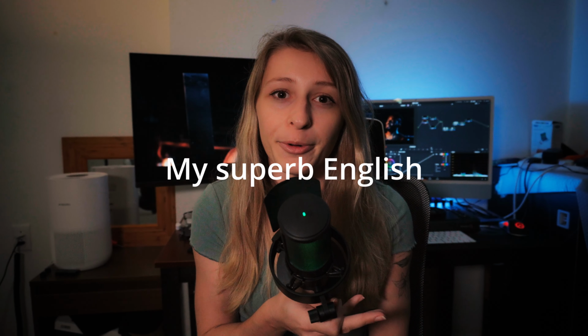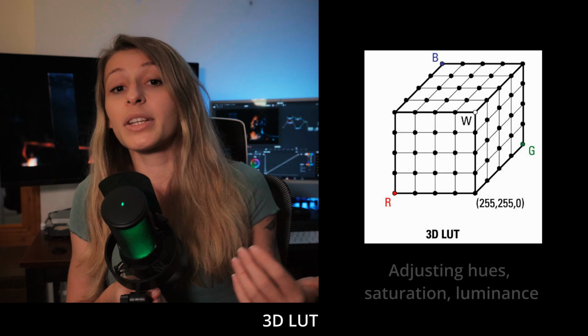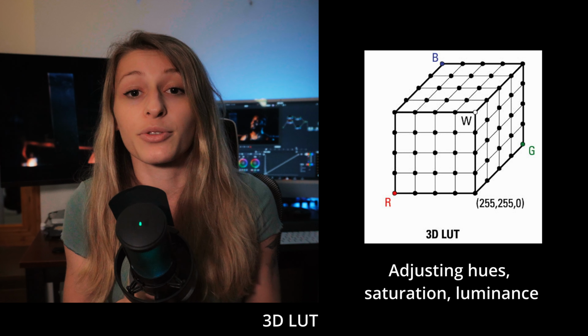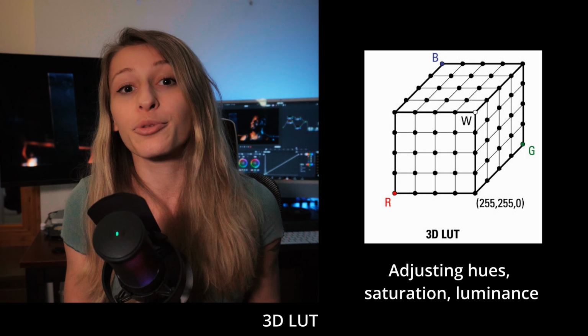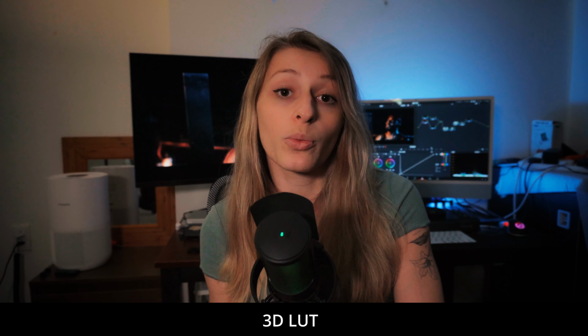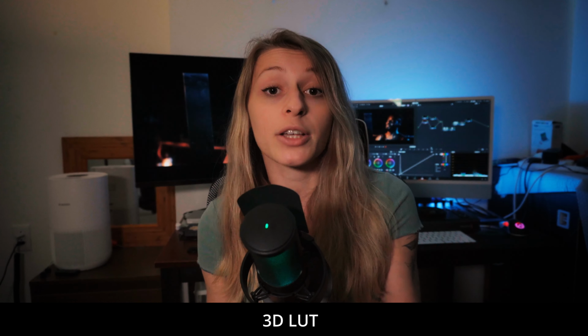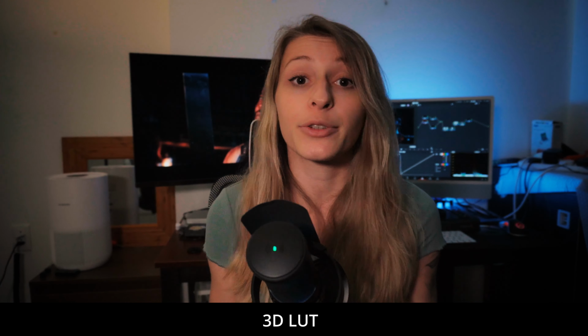Now that we've seen the 1D LUT, the 3D LUT is the 1D LUT on steroids. So imagine the same process as the 1D LUT, but in a three-dimensional table. It's a lot of possibilities. The 3D LUT is adjusting the hues, the saturation, and the luminance values, which allows us more creative control. The easiest way to visualize a 3D LUT is by using a cube.